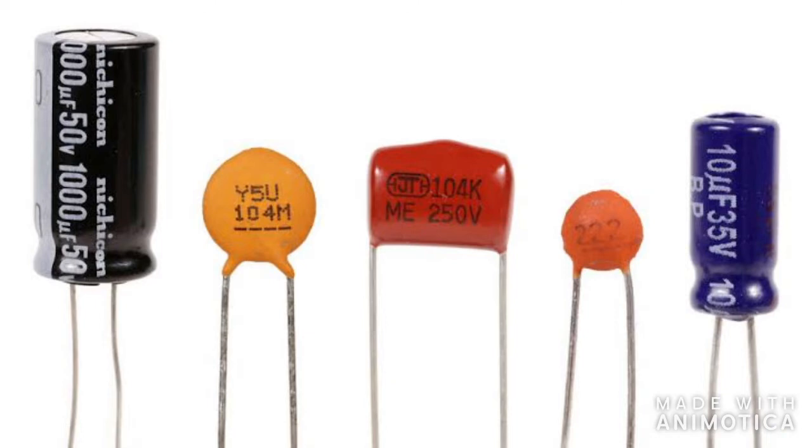Capacitors store charge, usually to smooth out the current flowing through a circuit, and it can be used as a timing device. The capacitance is measured in farad.